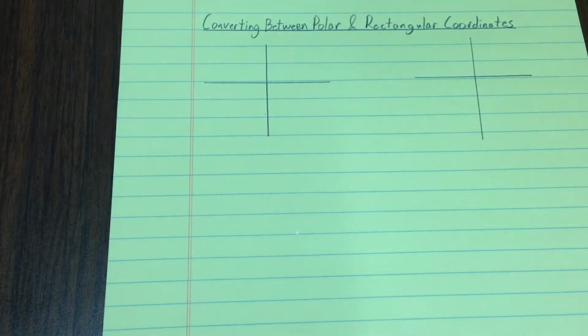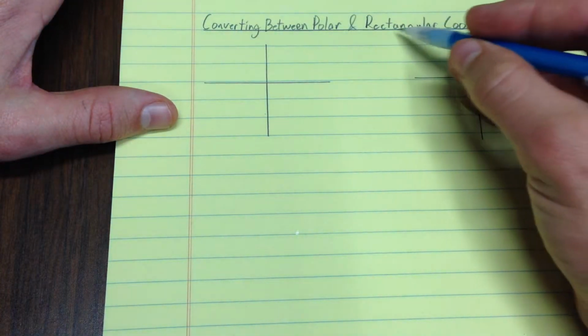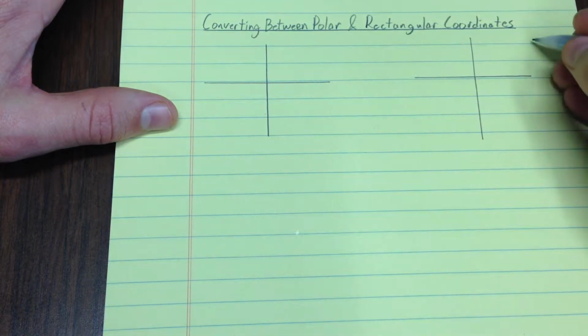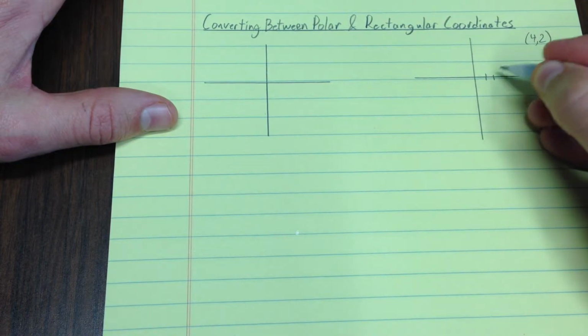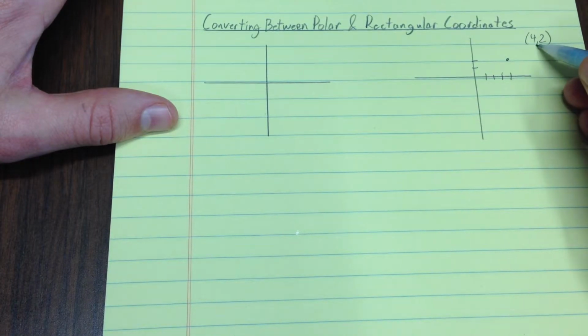Let's look at converting between polar and rectangular coordinates, shall we? Okay, so rectangular coordinates is more common. So if you have a point, say (4, 2), what that means is you go over 4, you go up 2. That's the point (4, 2).